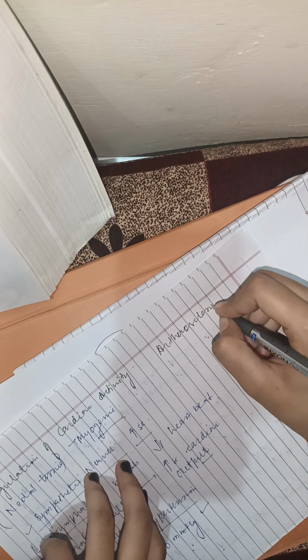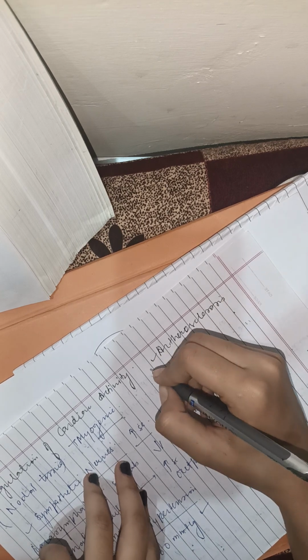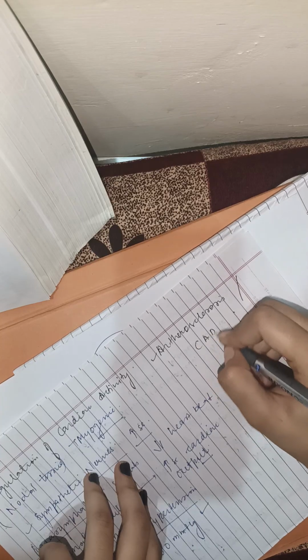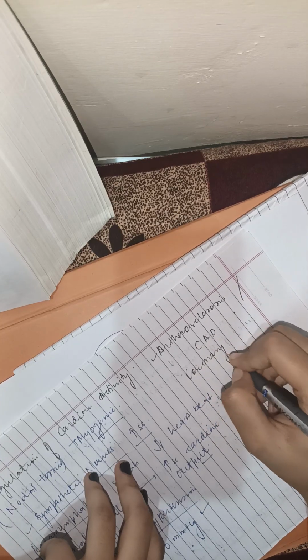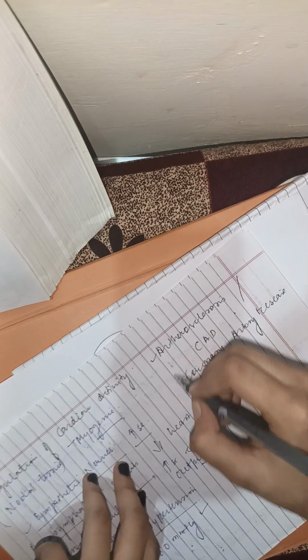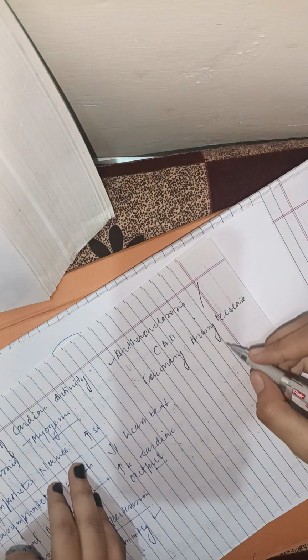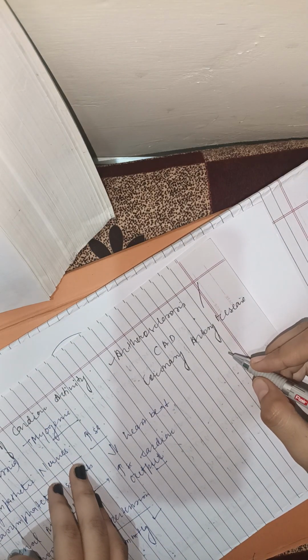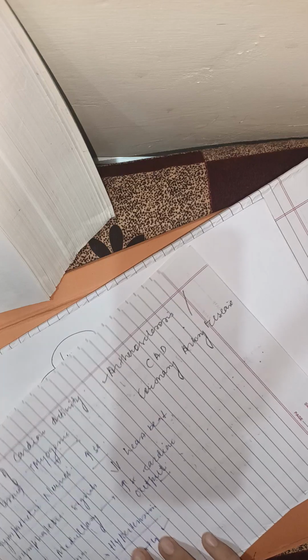Then we have sclerosis, or the CAD, which is coronary artery disease. Okay. It is a deposition of lipids on the wall lining the lumen of the arteries, called the atheromatous or the arteriosclerotic plaque. These plaques may completely block the arteries. Such plaques, if formed in the coronary artery, reduce the blood supply to the heart and may result in the heart attack.